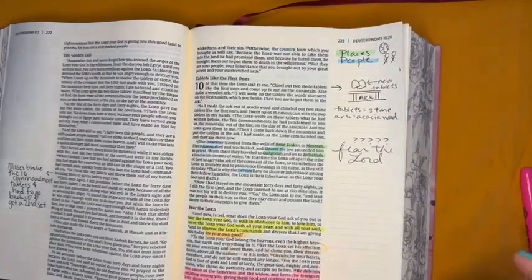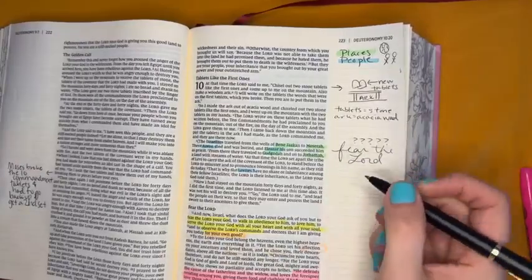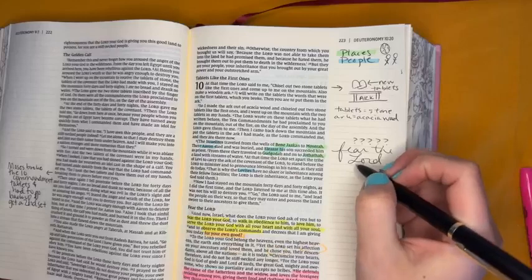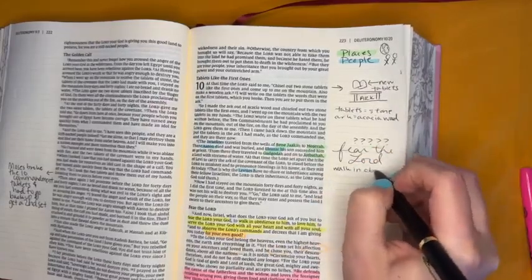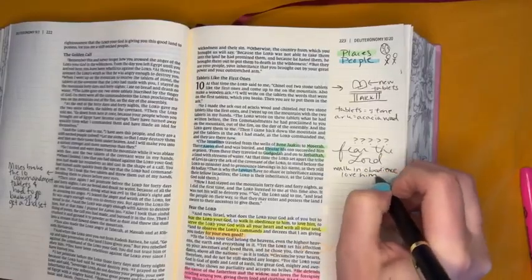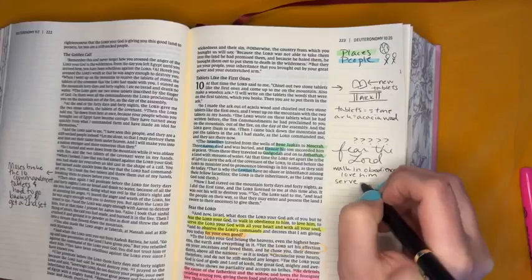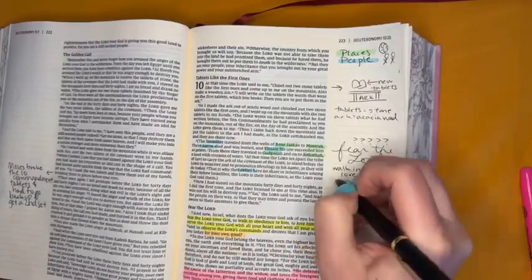So over here, fear the Lord. Some of these questions you might have, you could list out, or you could just take notes on other insights that you found. Walk in obedience. Love him. Serve with heart and soul.